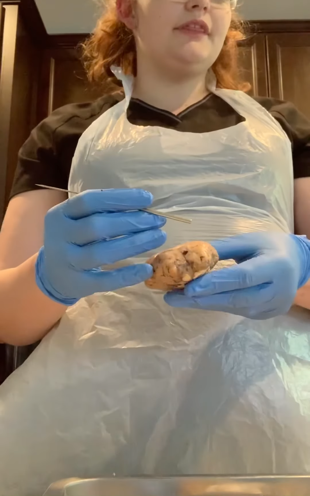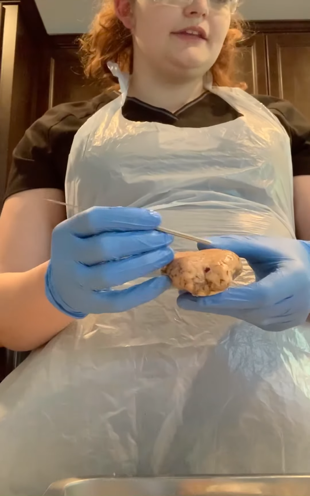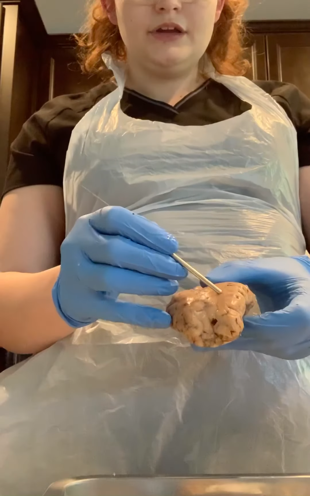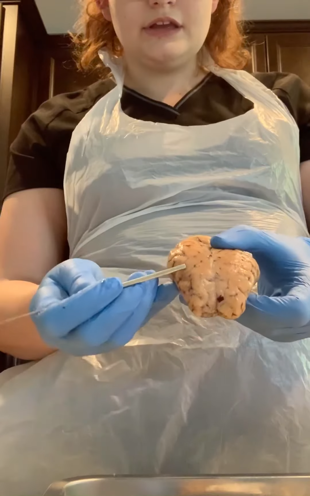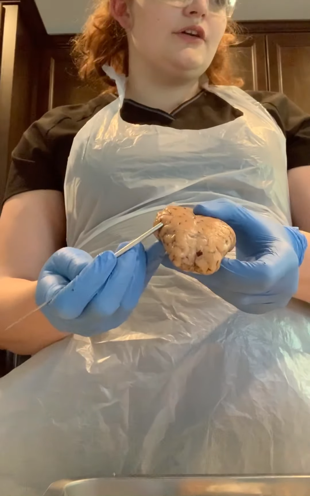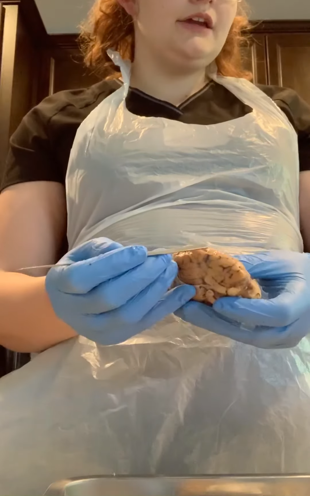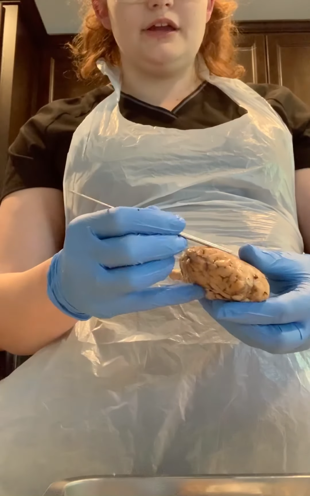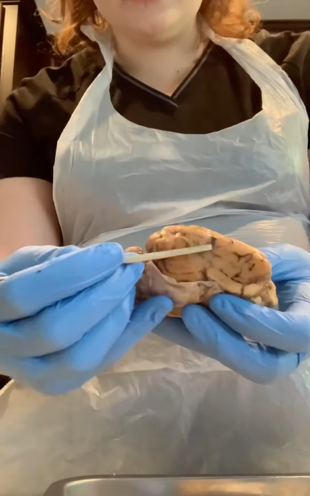We have the central sulci that separates the parietal lobe from the frontal lobe in the front. And then we have the lateral sulci, which separates the frontal and parietal lobes from the temporal lobe.